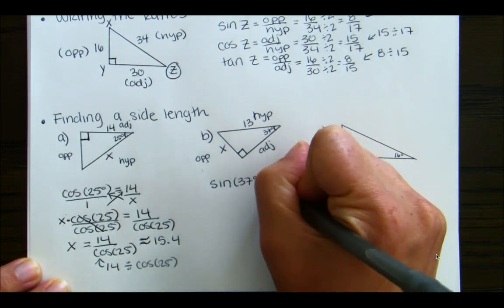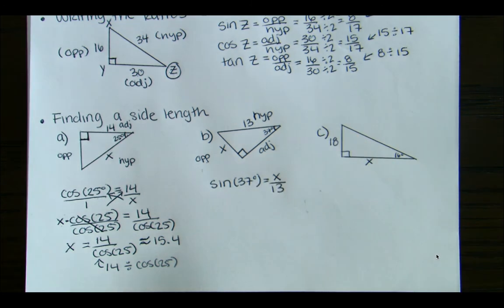opposite over hypotenuse. Now pause for a second and notice that this setup is slightly different than the one in A. You can see that x is in the numerator in B, whereas it's in the denominator in A. So we're not always going to have the same exact setup every single way, and that's okay, but you've got to make sure you're paying attention to that.